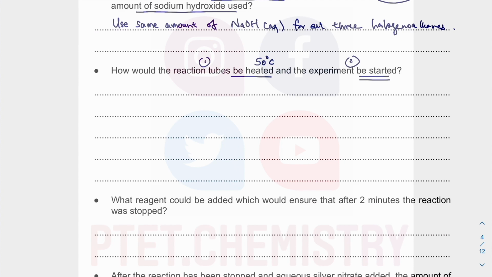We can use a thermostatic water bath, because with a thermostatic water bath, you can adjust the temperature and it will not go above it because it's controlled by thermostat.